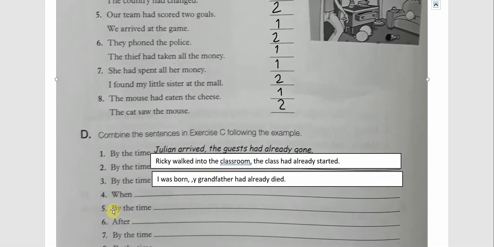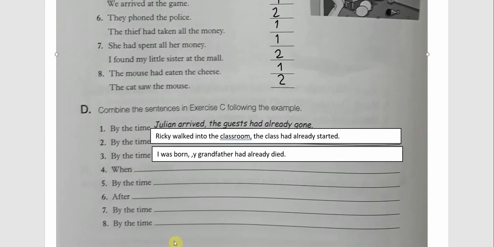Number 5, by the time, all right, our team had scored 2 goals, we arrived at the game. Okay. So by the time we arrived at the game, our team had scored 2 goals. So there you go. So continue with these.